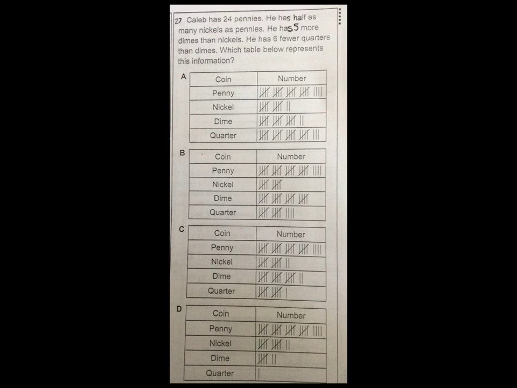Number 27. Caleb has 24 pennies. He has half as many nickels as pennies. He has 5 more dimes than nickels. He has 6 fewer quarters than dimes. Which table below represents this information?